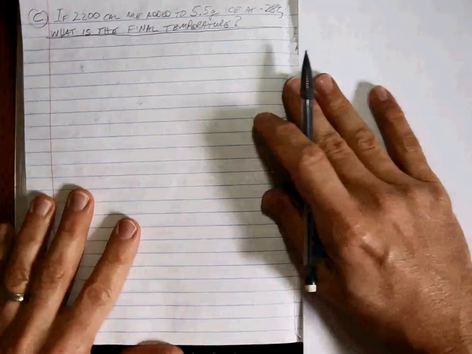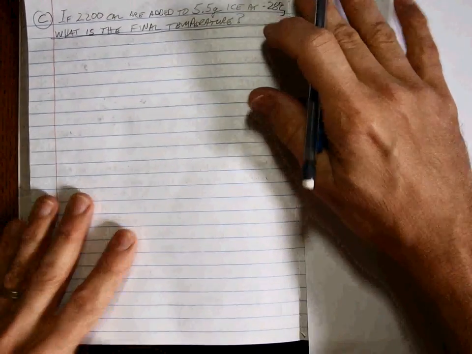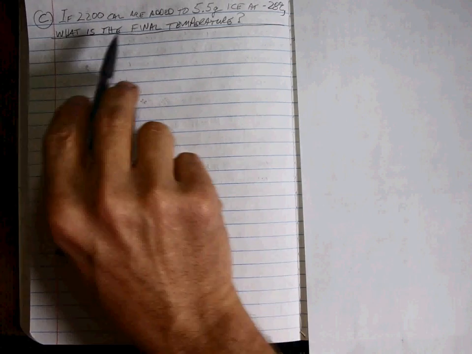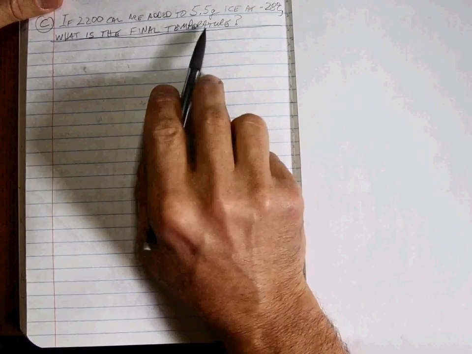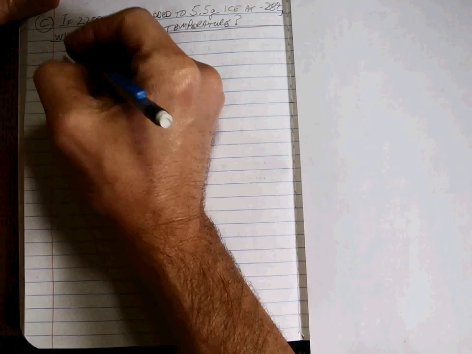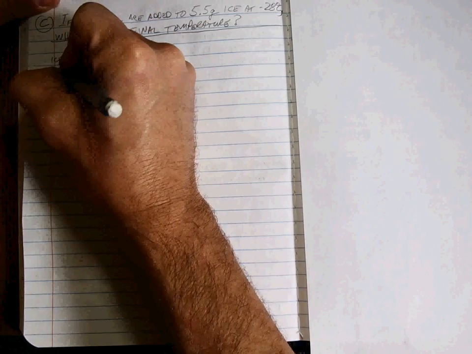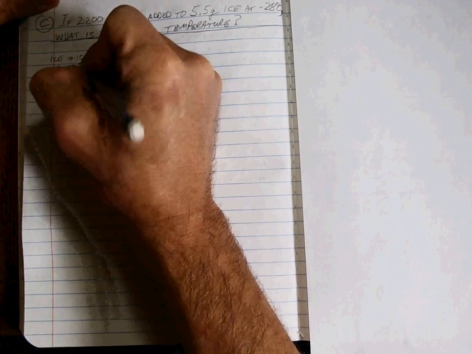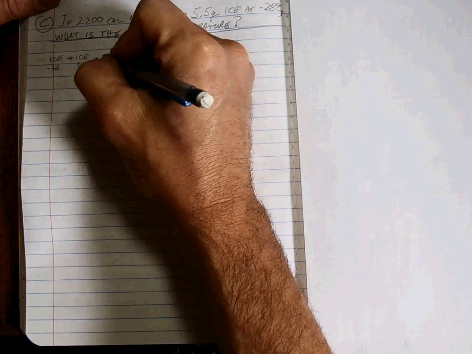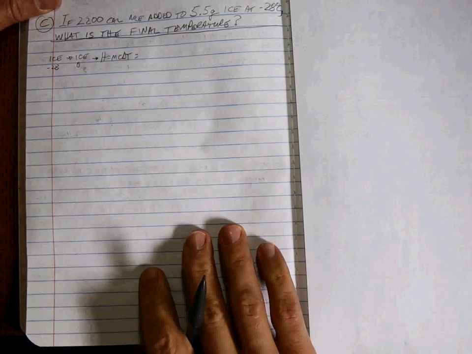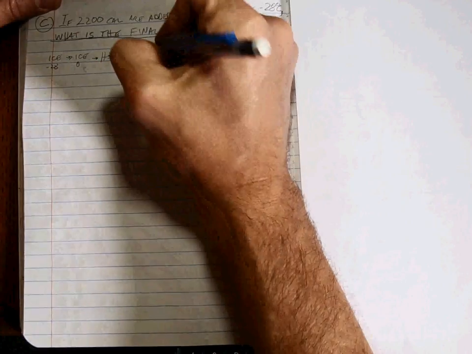One more problem to go. Let's see where we're at. 2,200 calories, 5.5 grams of ice at minus 28, final temperature. Okay, same deal. Ice, minus 28, ice, 0. H is equal to MC delta T, always, whenever we have the same state of matter.